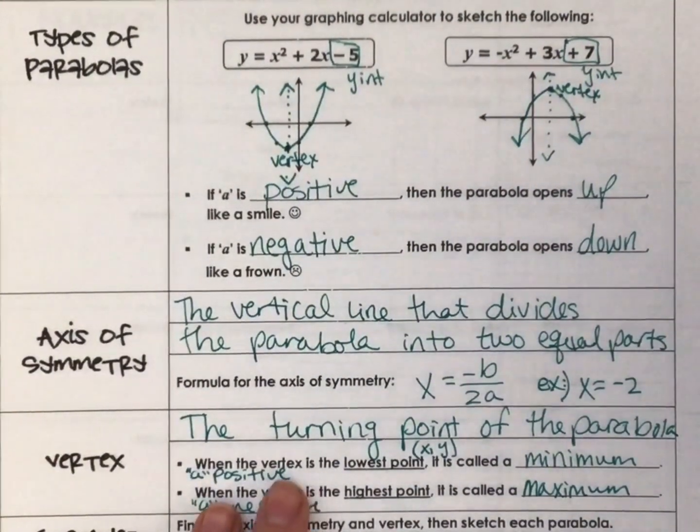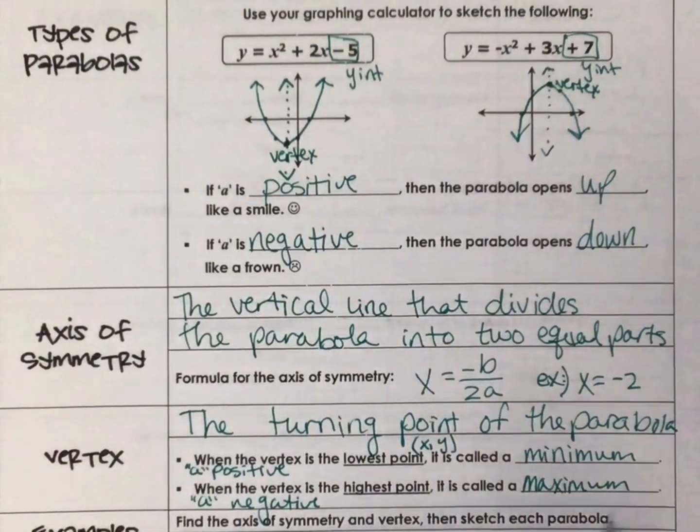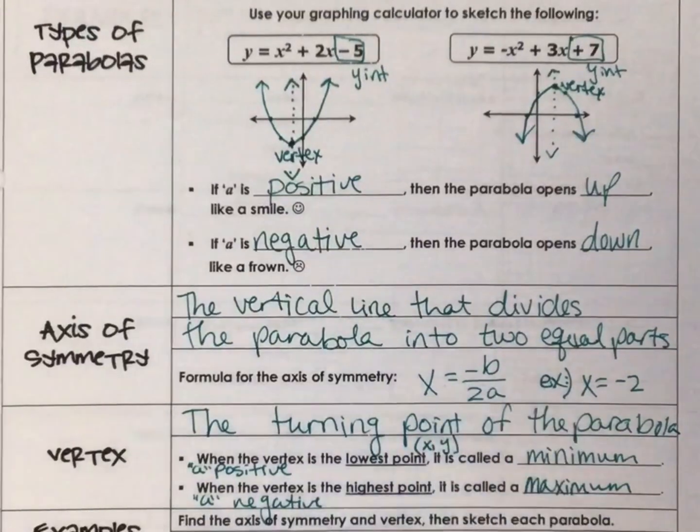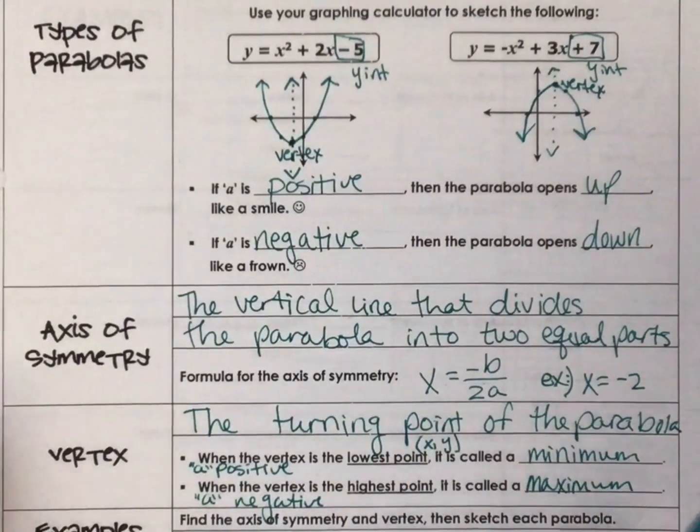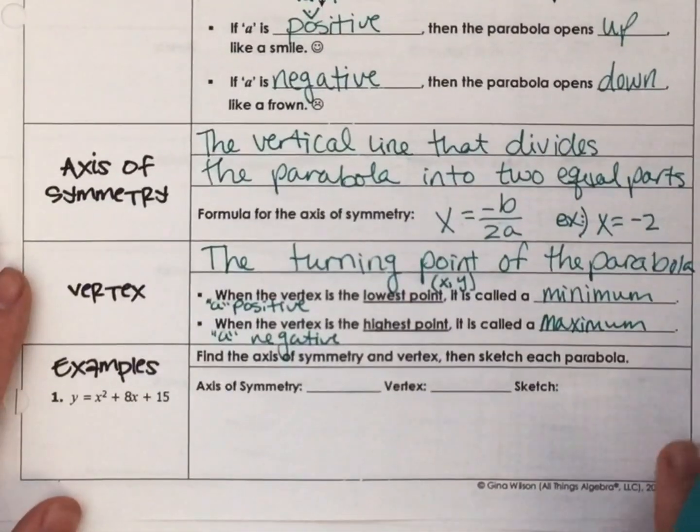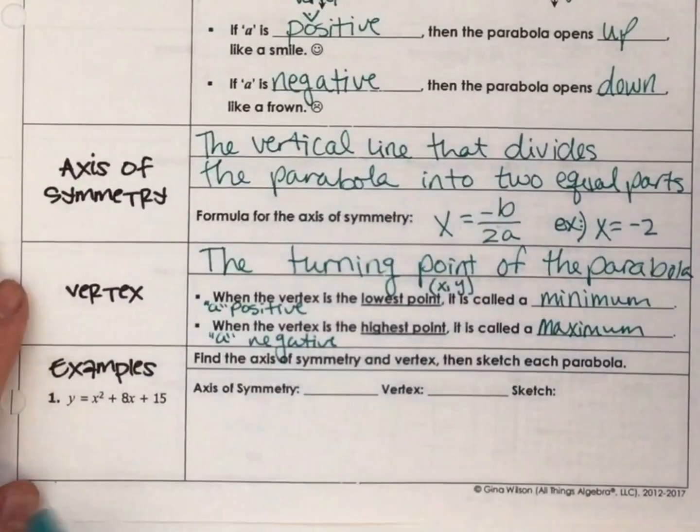So with that, we know that the X part of our vertex comes from the axis of symmetry, and if I have one part of my equation, I can find the other. So let's take a look at what I'm trying to say. Let's do an example here. We'll do this first one together.